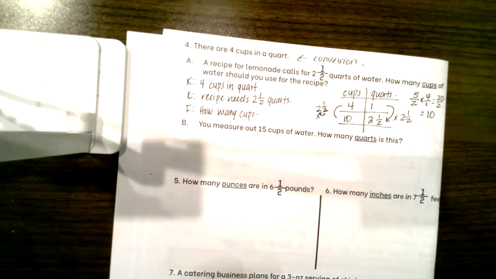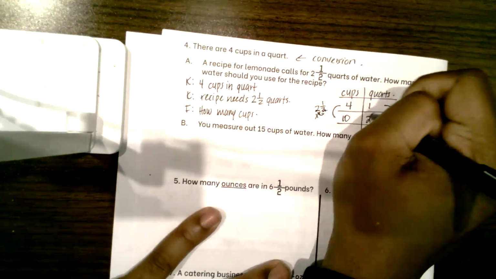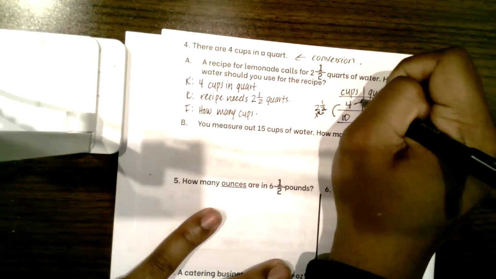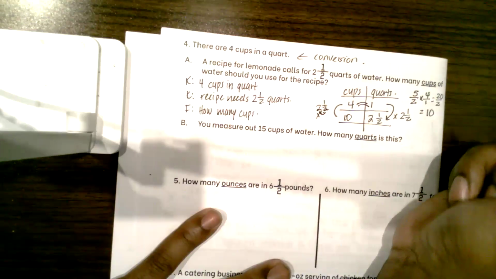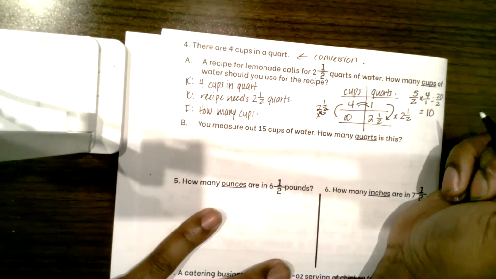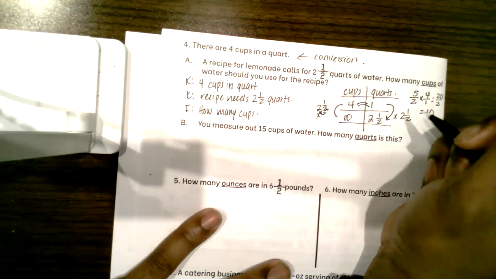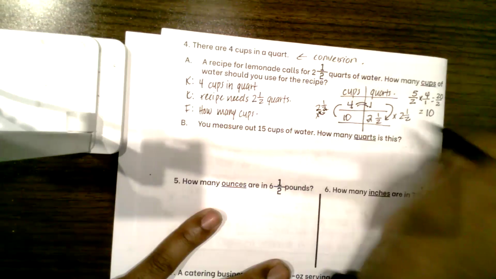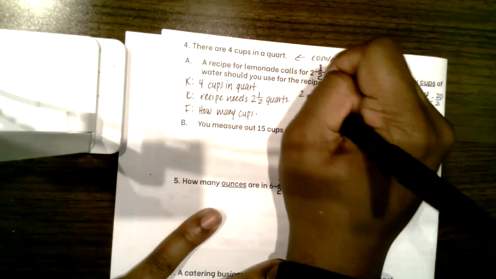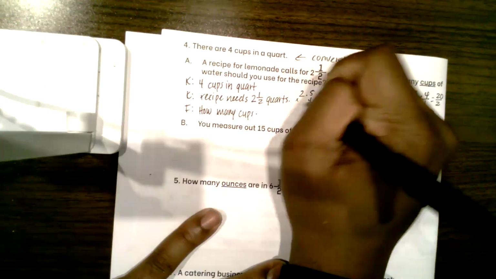Also, even looking here, to get from cups to quarts, you divide by 4. To get from quarts to cups, you multiply by 4. So 2.5 times 4, you can also look at that. 2.5 times 4 is 10, because 25 times 4 is 100.